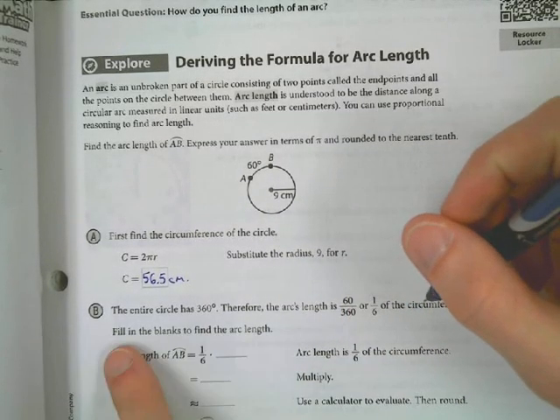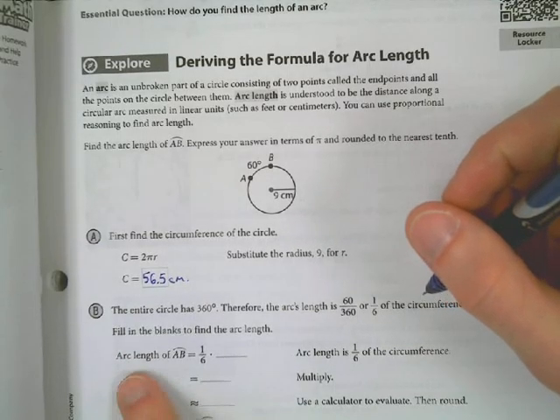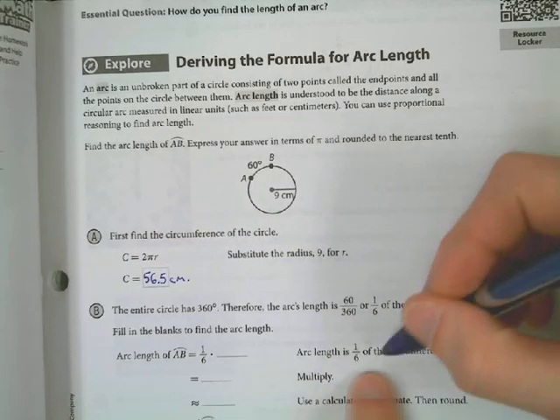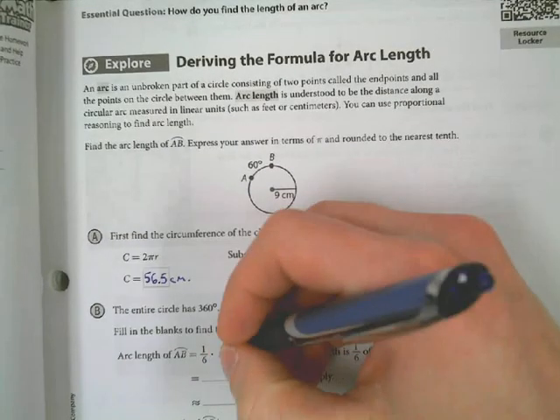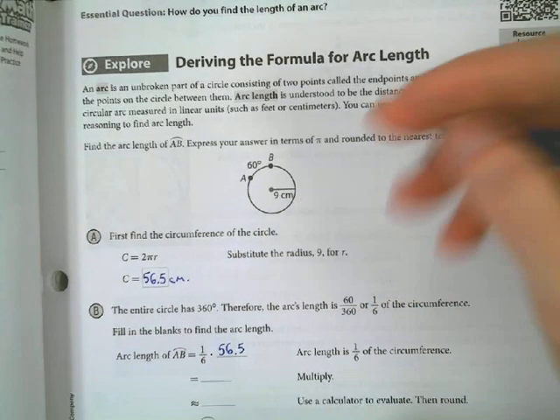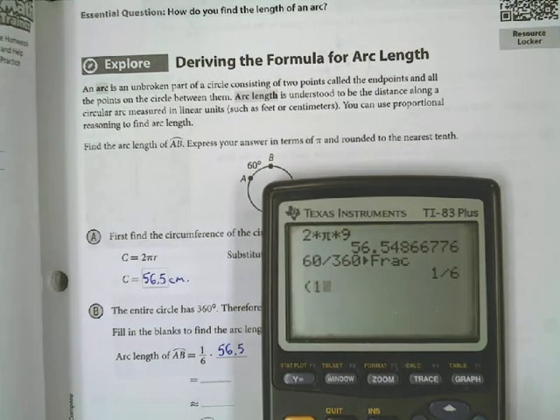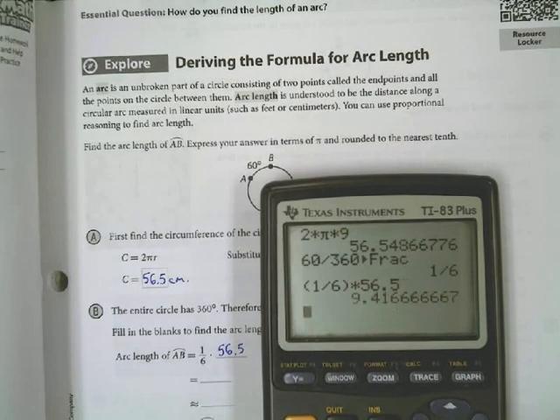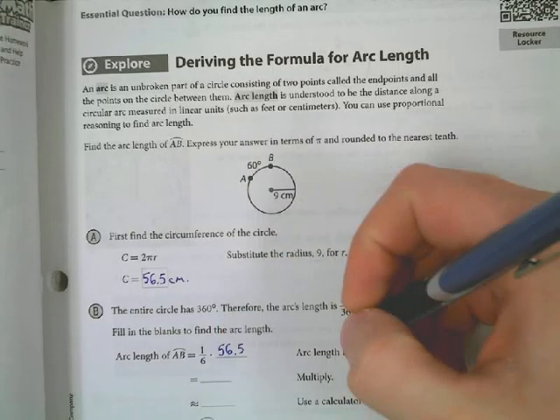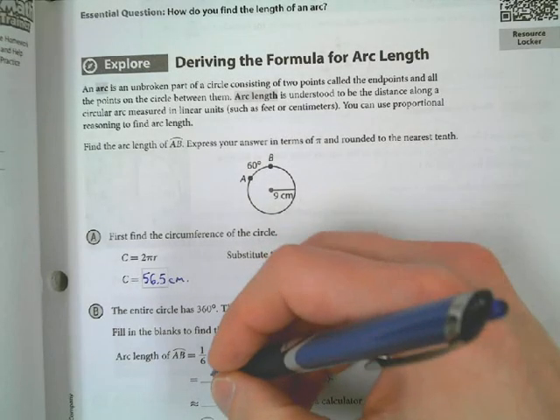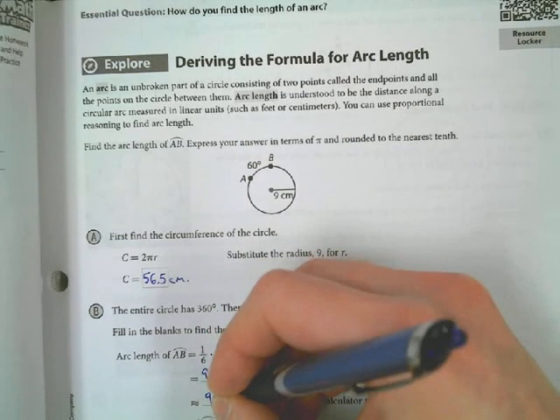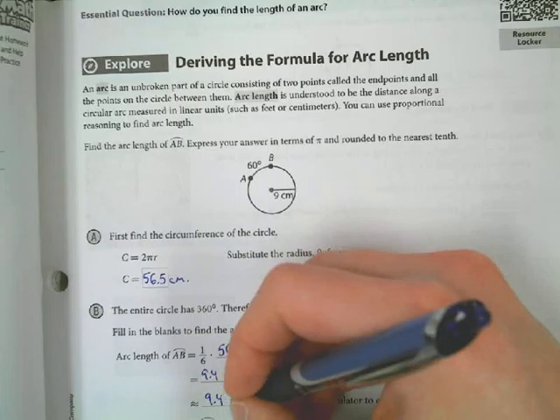So we're going to fill in the blanks to find the arc length. To find the arc length of AB, we're going to take that 1/6 and do 1/6 of the circumference. Our circumference here is 56.5. So we're going to do 1/6 of that 56.5. So 1/6 times 56.5 is 9.4 we'll say. I don't know why it's having us do this twice there, it's kind of silly. Anyway, 9.4 centimeters.